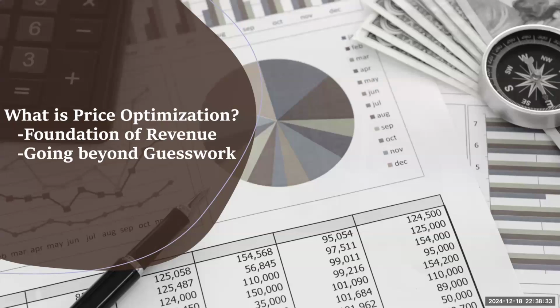Price optimization is the process of determining the price point that maximizes revenue and profit while considering customer demand and market conditions. Price optimization is a foundation of revenue. It is the process of setting the right price for your product or services to maximize revenue and profit. It's a data-driven approach that leverages insight from your customers, competitors, and market trends to find the optimal price that maximizes revenue while retaining customer satisfaction.